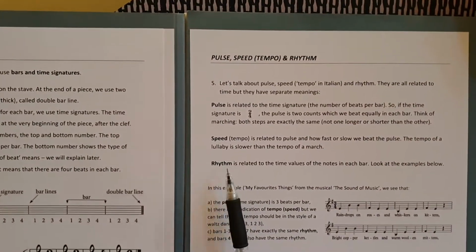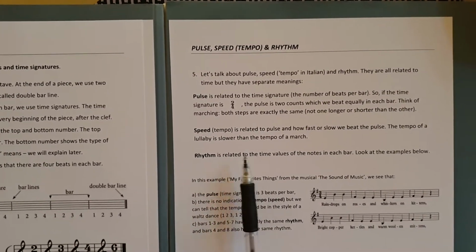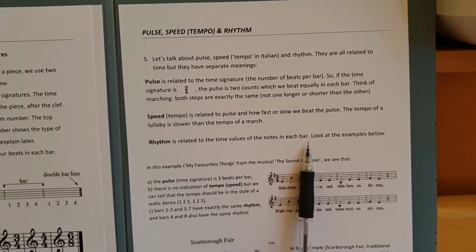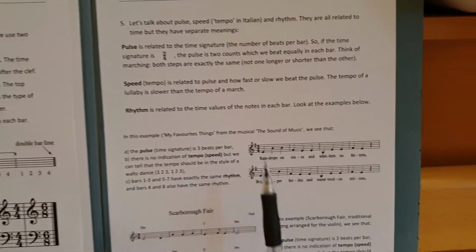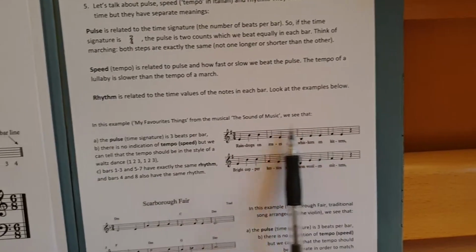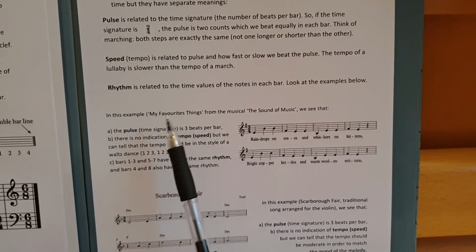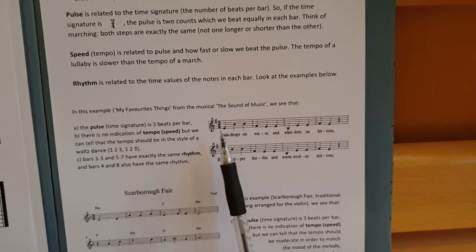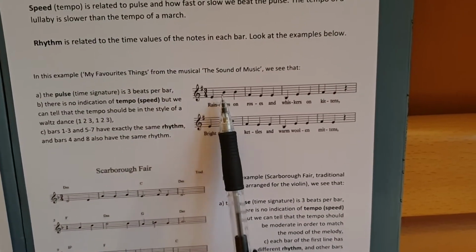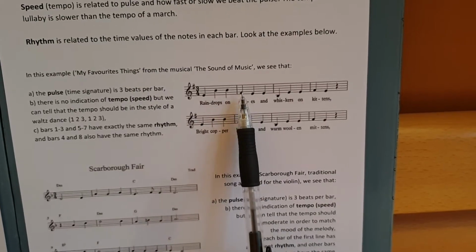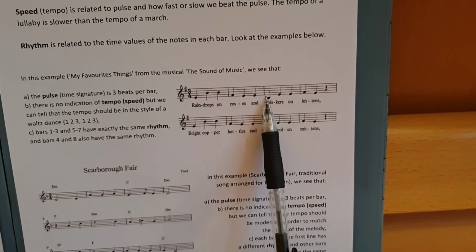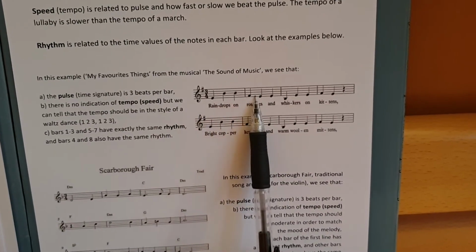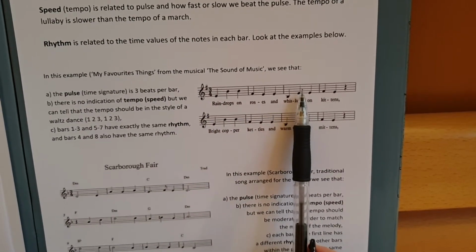And finally, the rhythm. The rhythm has to do with the time values of the notes that are within each bar. So if we look at, for example, this little extract here, which is from My Favorite Things, The Sound of Music, we see that, look here, you have crotchet, crotchet, crotchet. Next bar, crotchet, crotchet, crotchet, next bar, crotchet, crotchet, crotchet. So you can see that bar 1, bar 2, and bar 3 have exactly the same rhythm.